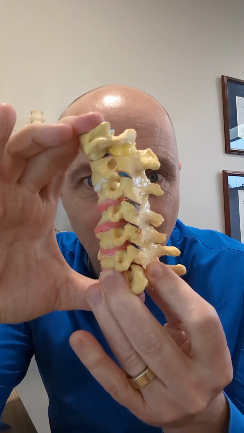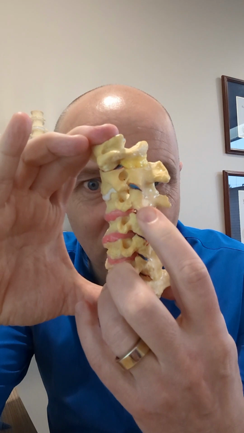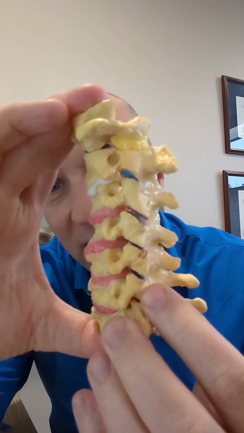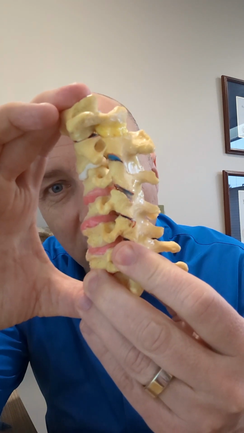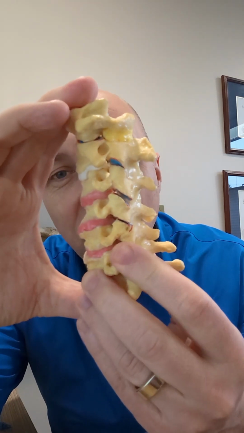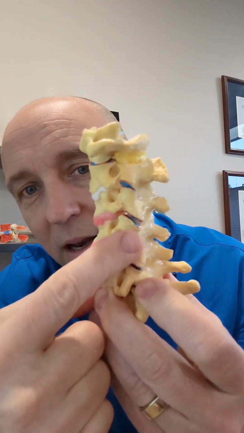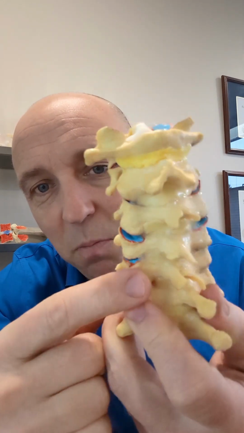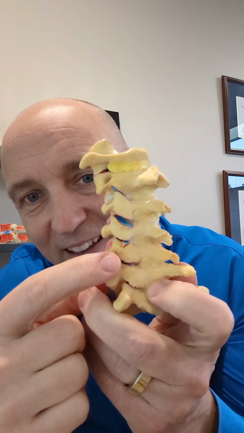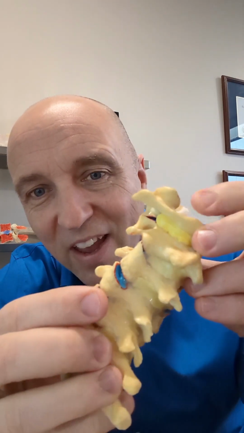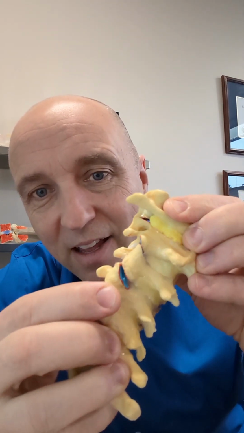But you can see in this model, this disc here, can you see that when you bend forward like this? Watch the facet joints. See, these are the facet joints here, right? And that one moves more. Majority of pain in the cervical spine comes from these big guys here. These are called the facet joints. Okay, they're like little faces for facet.